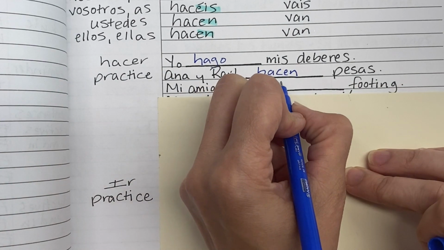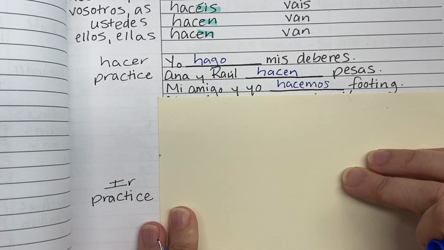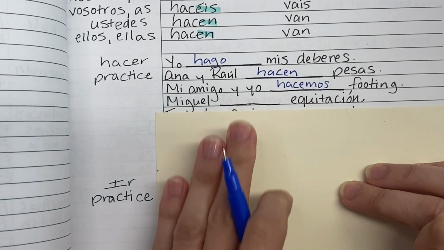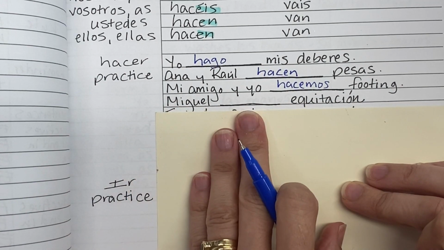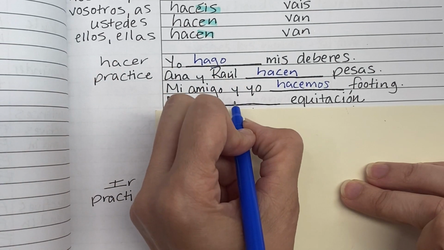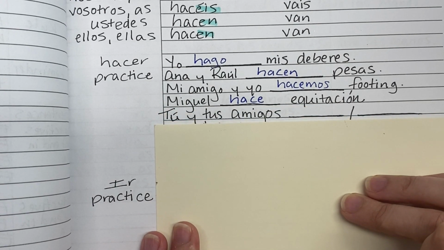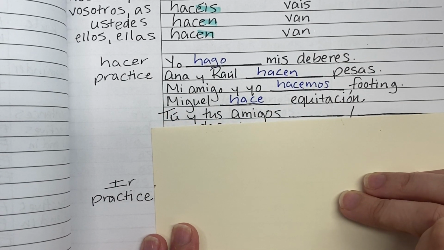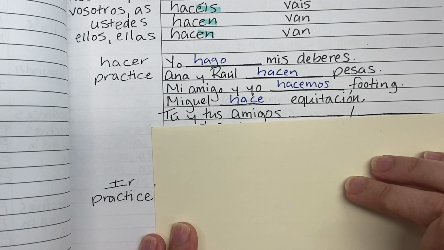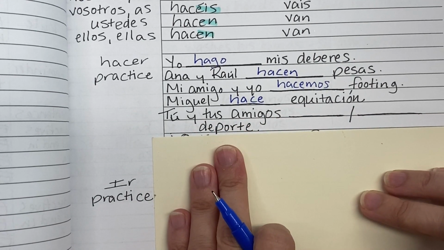Mi amigo y yo hacemos footing. Miguel blank equitación. So Miguel does horseback riding. Miguel would be a he, or él, right? So Miguel hace equitación. Tú y tus amigos. There's that plural, you and your friends. So we know y blank deporte. So you and your friends do sport.